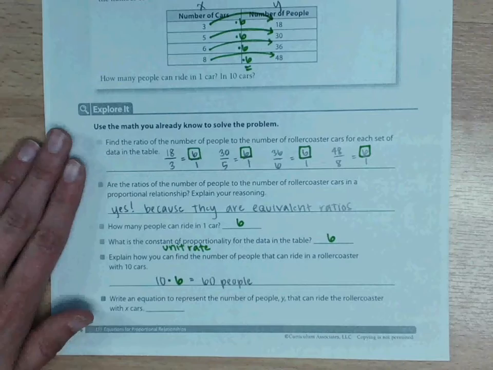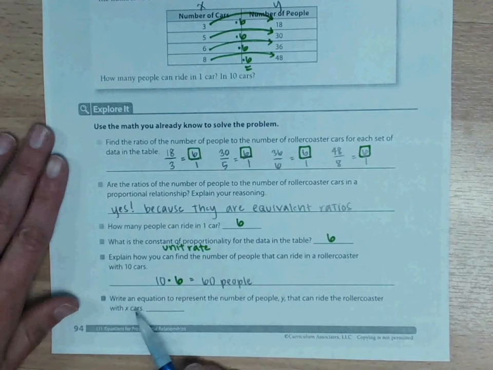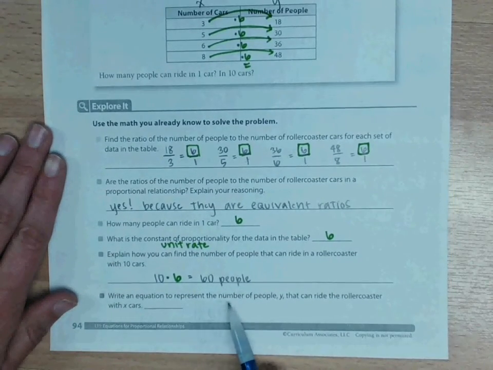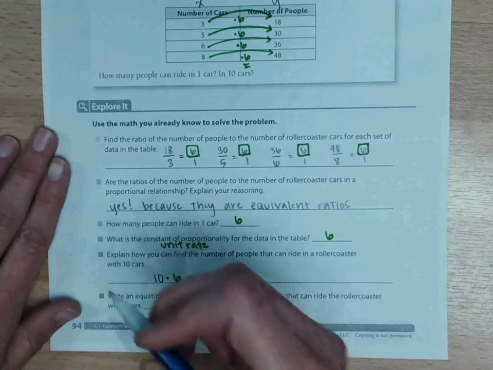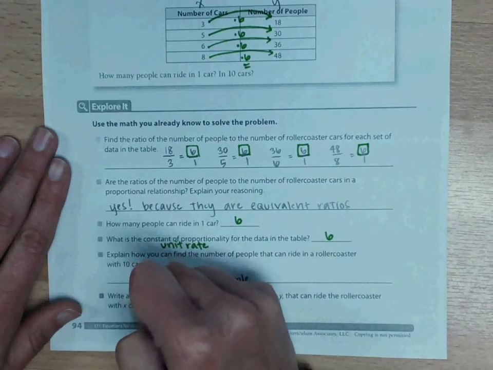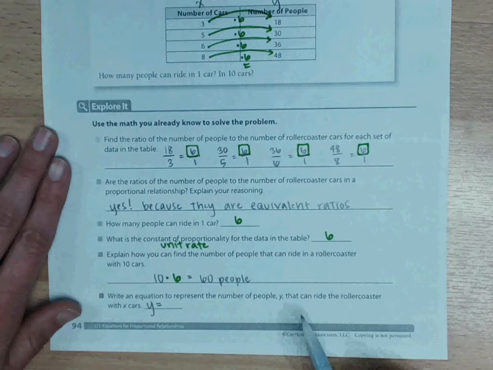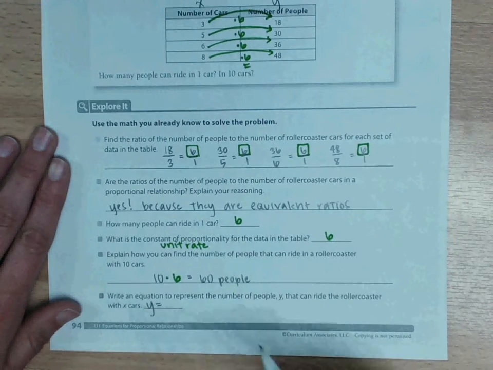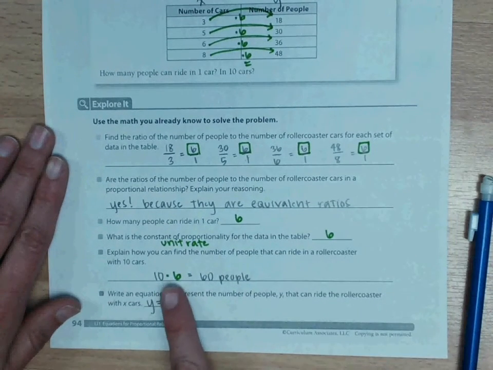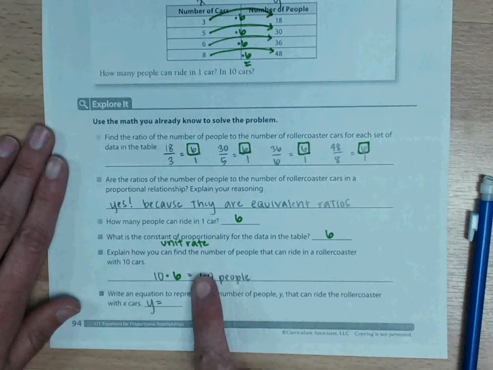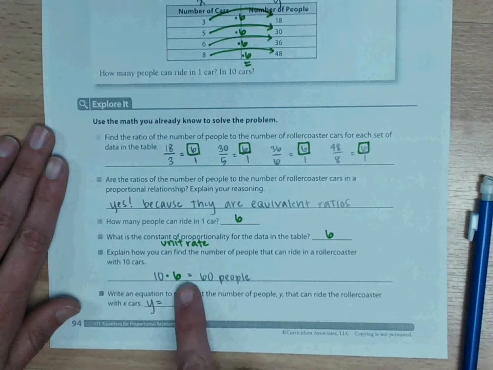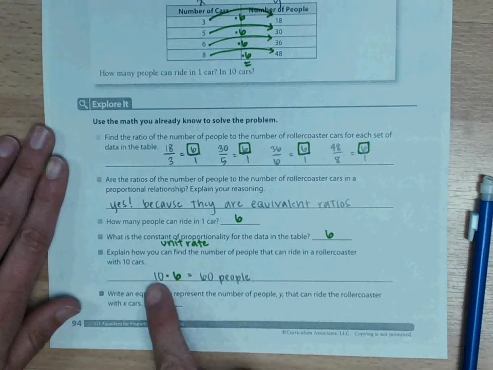that can ride. So, if I want to write an equation to represent the number of people, so what does the number of people equal that can ride the roller coaster with x cars? It's basically what we did right here. The number of people is equal to 6 times the number of cars.